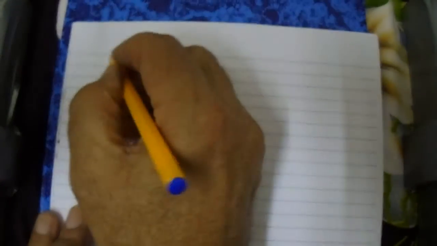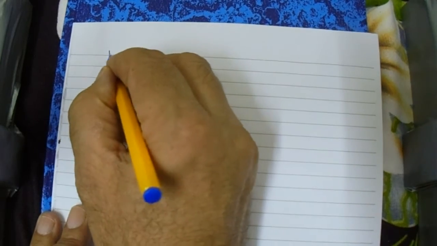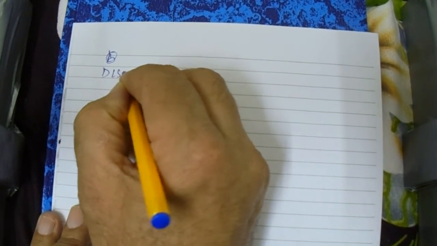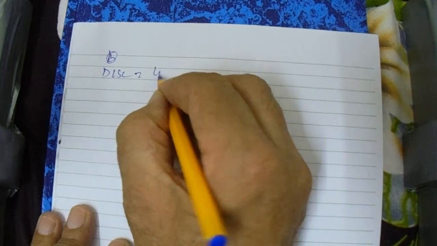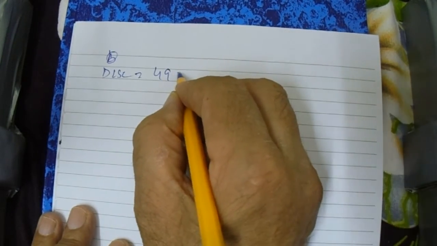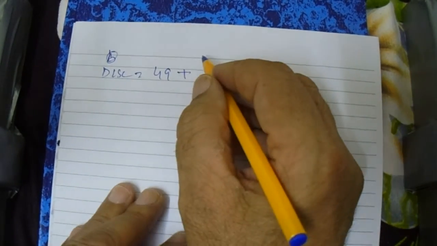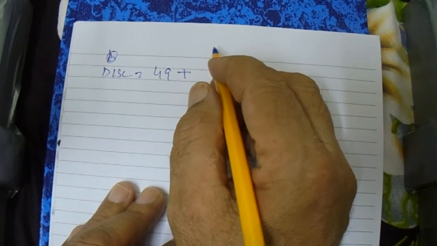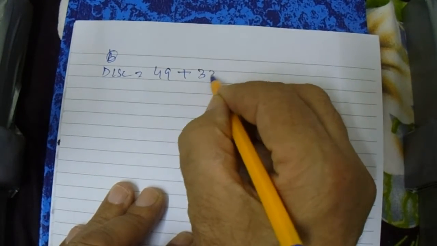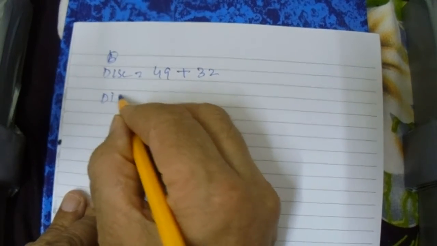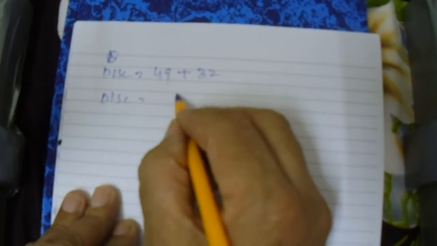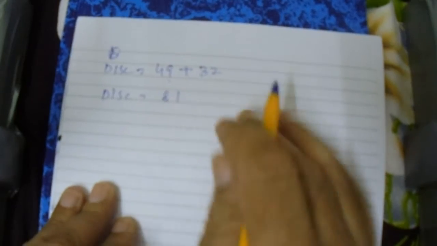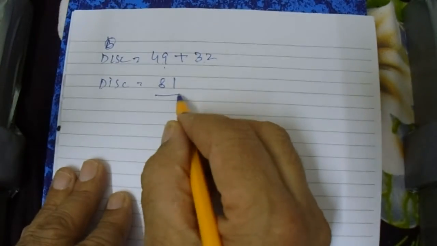Discriminant is equal to 49, 7 square is 49, and minus minus becomes plus, and 4 fours are 16, multiplied by 2 is 32. Now this is 32, and the discriminant is equal to 81. Now this is our discriminant.